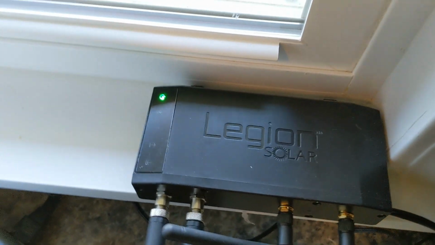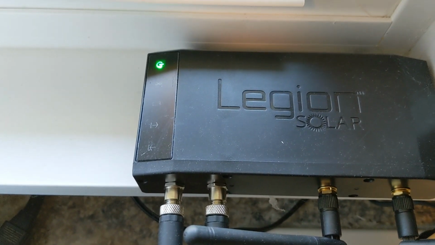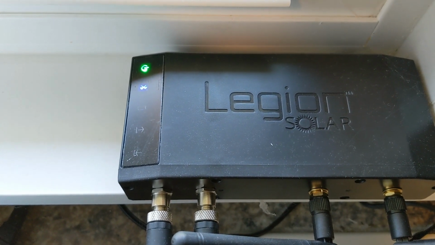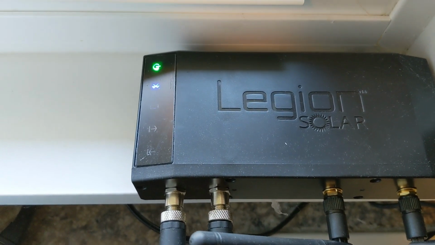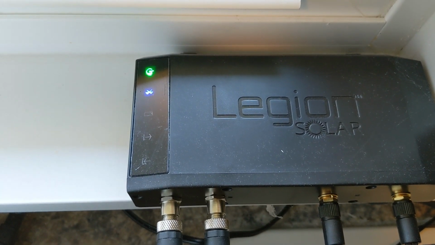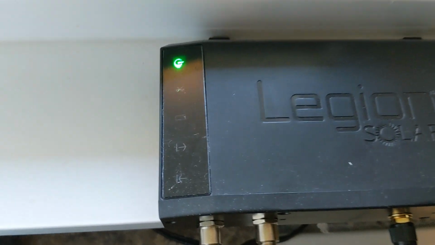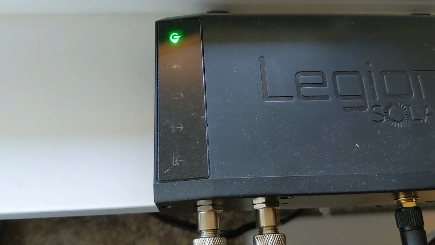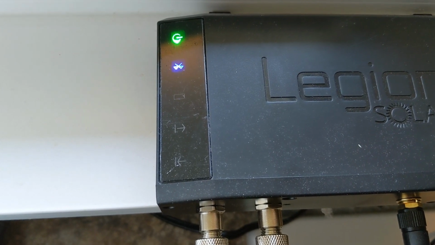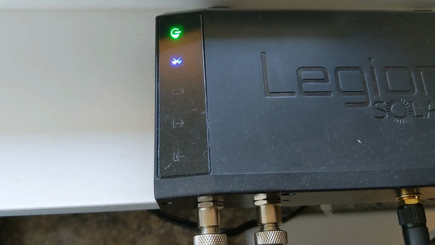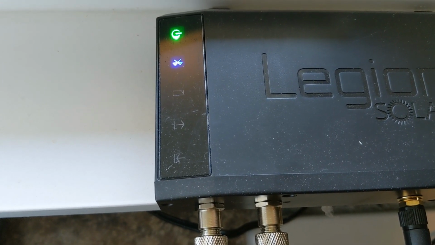You can see that the green light means that it is set up. The blue flashing light means that we do not have a Bluetooth connection. And on the end, you see the red and yellow lights flash from time to time. Red means that it is sending a request to one of the microinverters up on the roof, and yellow means that it is receiving something back.